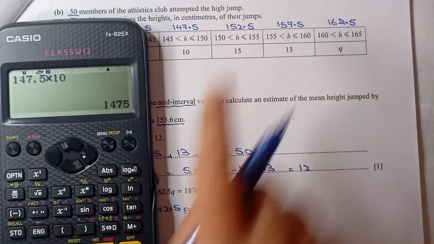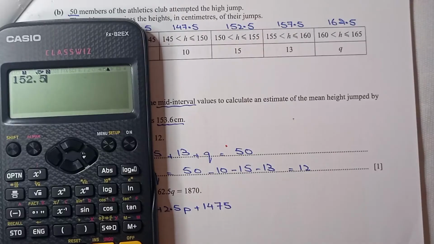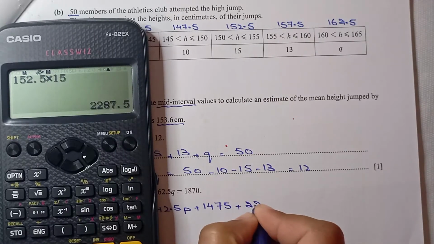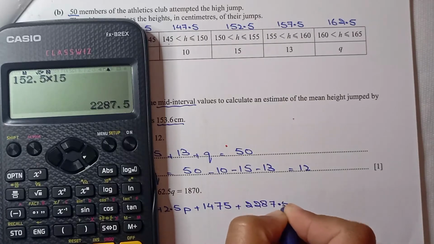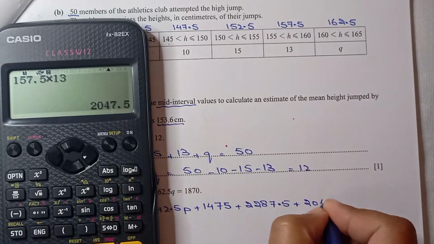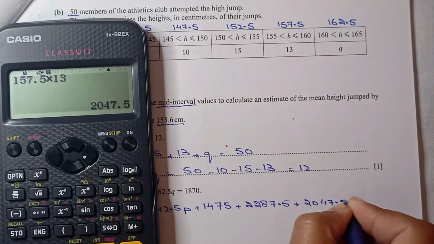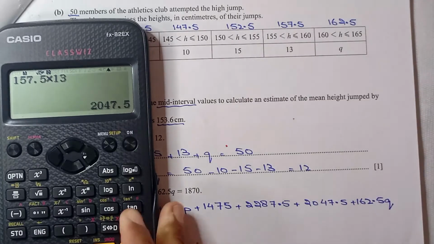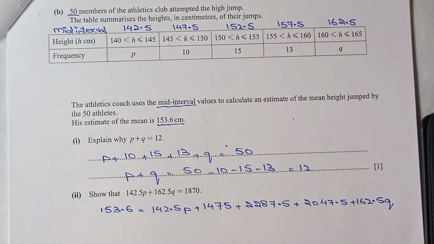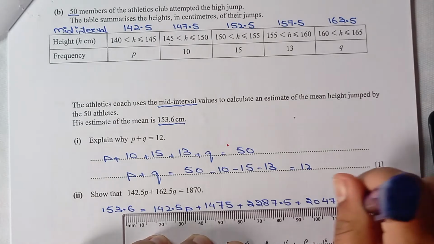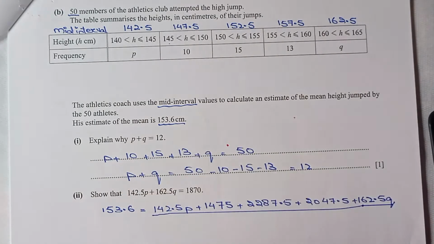Okay, now this would be 152.5 times 15, plus 2287.5, plus 157.5 times 13, which is 2047.5, and the last is 162.5 Q. Sum and divide by the total. So we need to divide it by the total members, which is equal to 50.